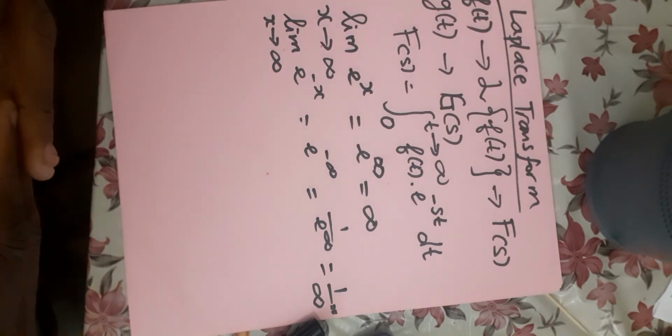So first of all, we're going to do Laplace using the first principle, or using the definition. What is the definition? It is this one: F of s equal to the integral of 0 to t tending to infinity of that function f of t multiplied by e to the power minus s t. These people were very smart. They put minus st. Very important.